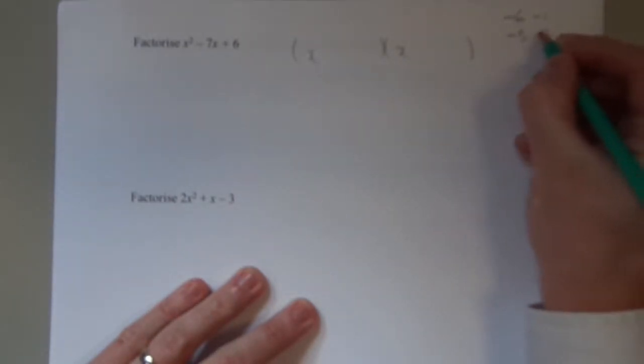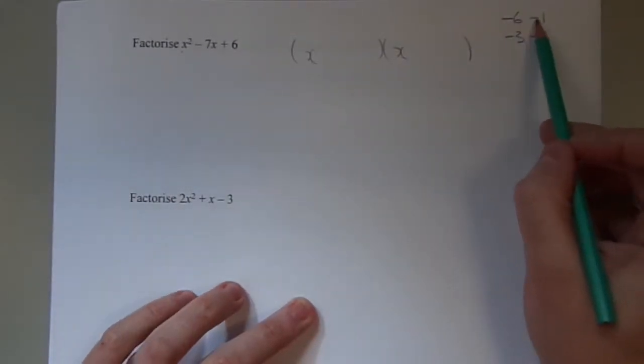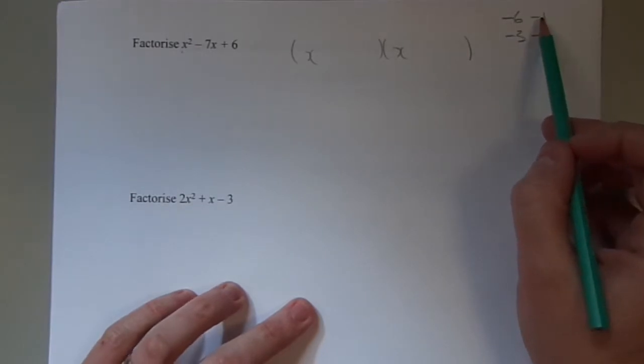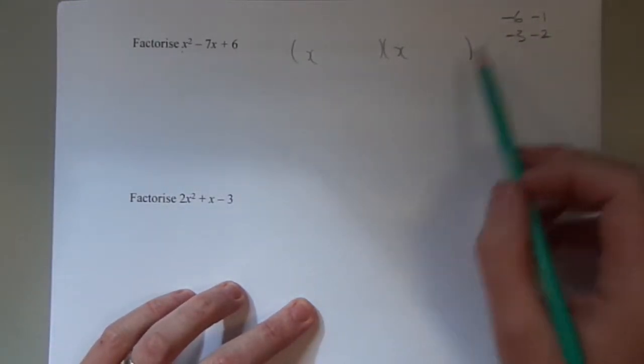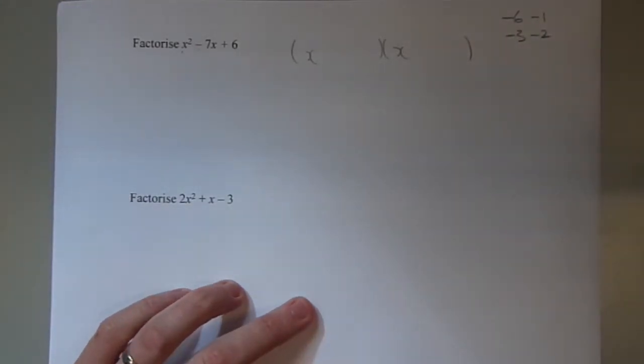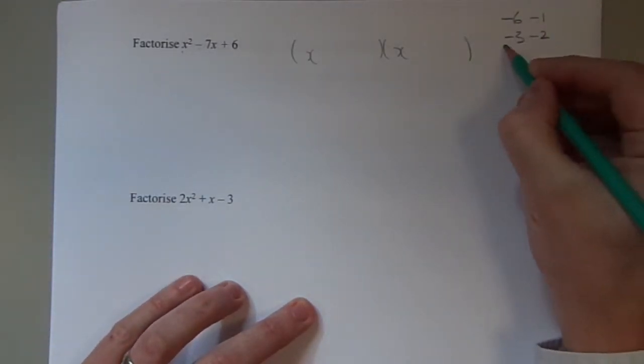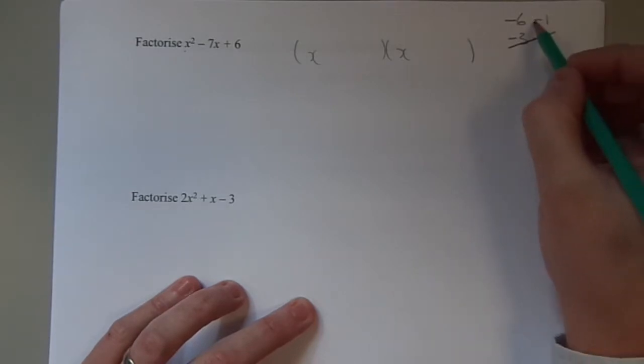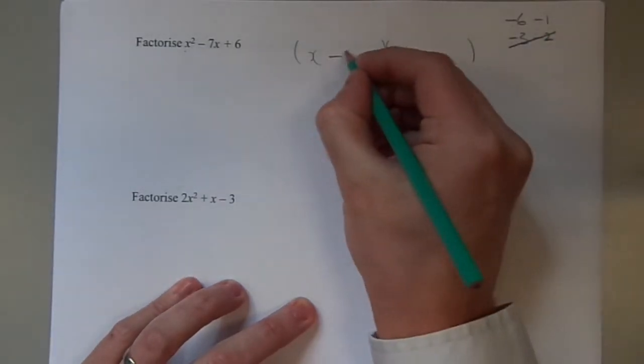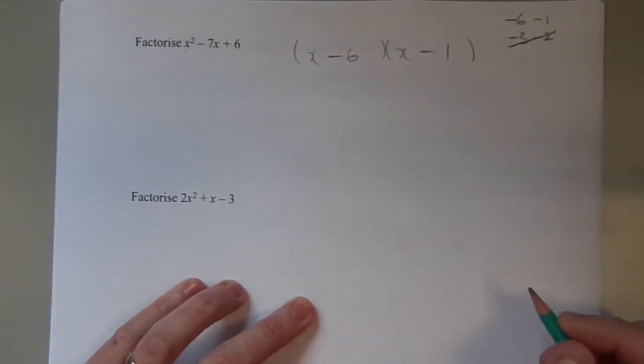So consider these ones instead. A negative times a negative is a positive, so negative 6 times negative 1 is positive 6. Likewise, negative 3 times negative 2 is positive 6. But when we add them together, well, this gives negative 5, so that's not what we want. These add together to give negative 7. So this is what we're looking for.